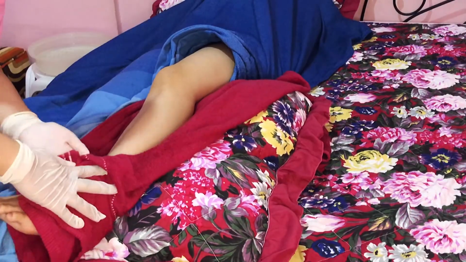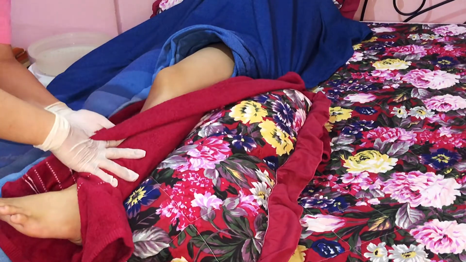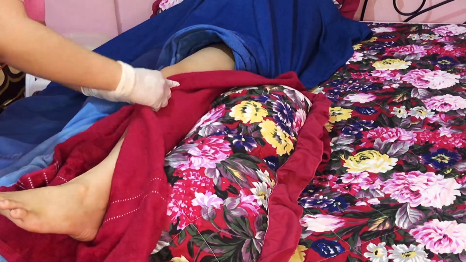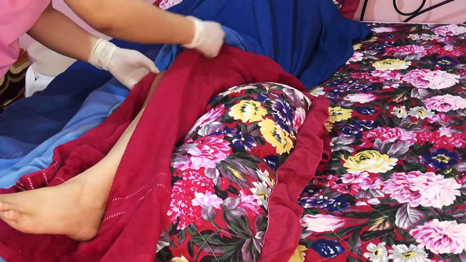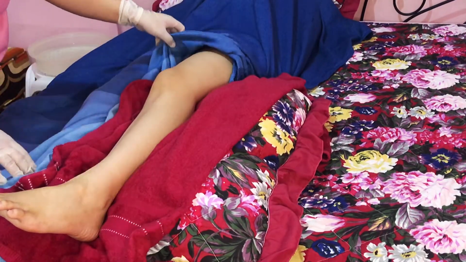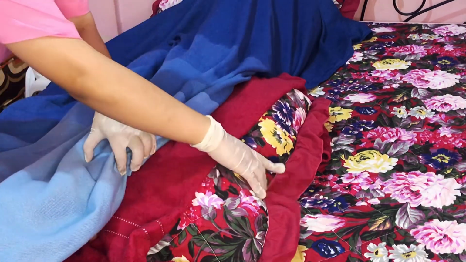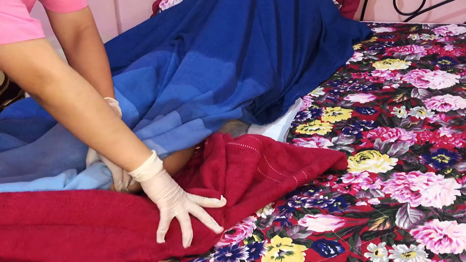And then dry the client's far leg carefully. And then cover the client's far leg. Remove the pillow together with the big towel.